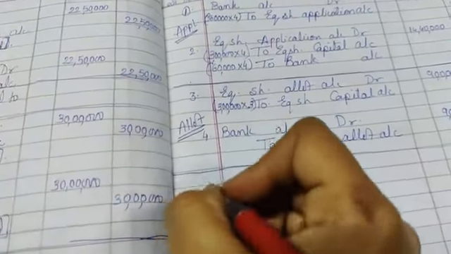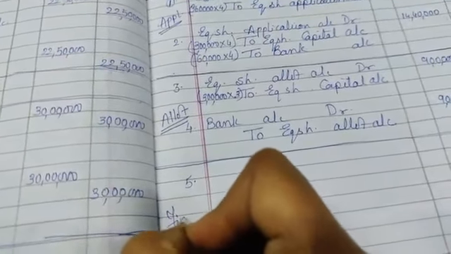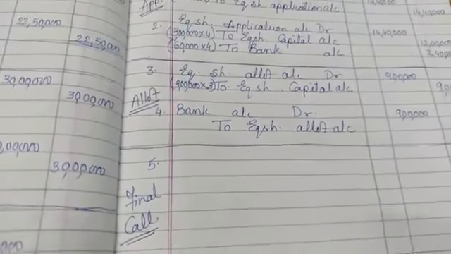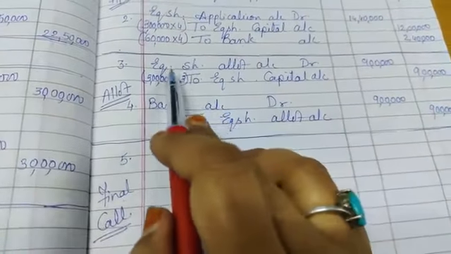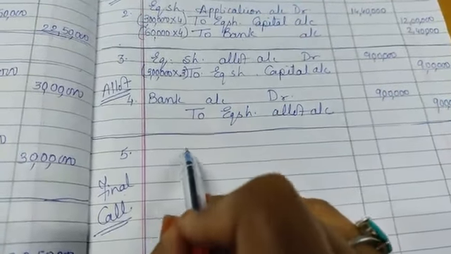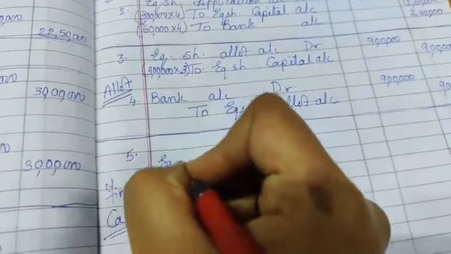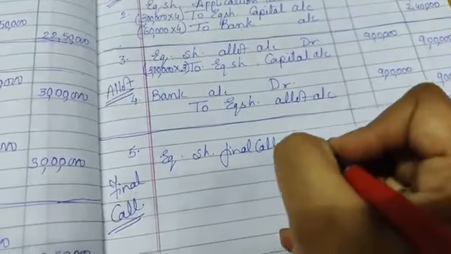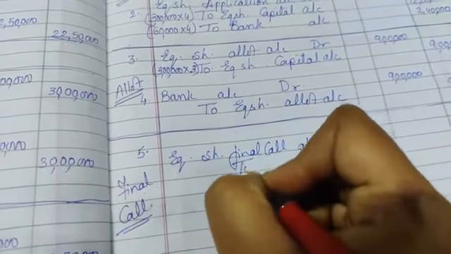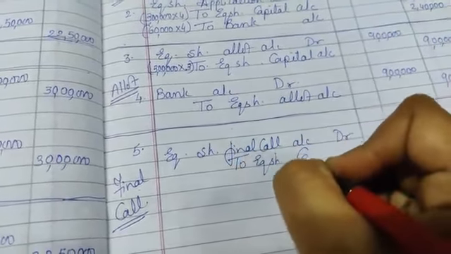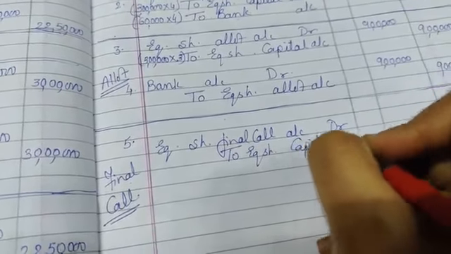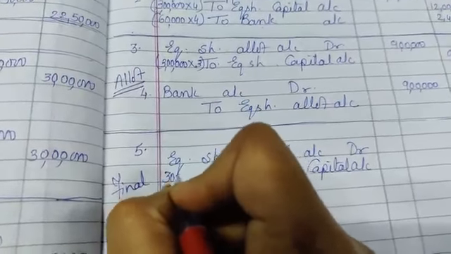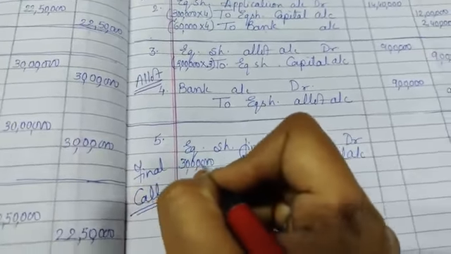Now there will be the next entry, that will be for the final call. Again you have to give the reminder that the amount is due. So see here, equity share allotment. So here there will be equity share final call account debited to equity share capital account. So how much is there? Again there is 3 lakh.